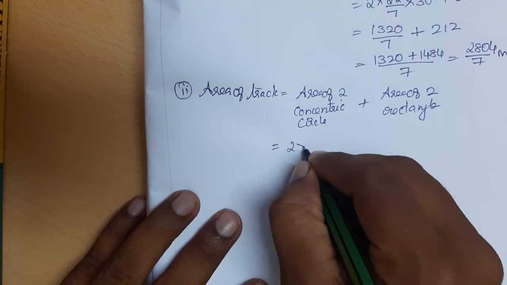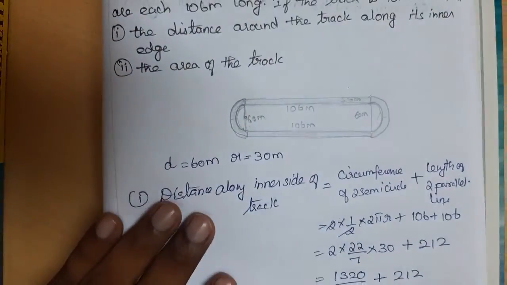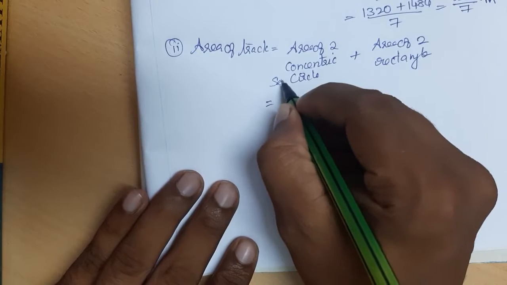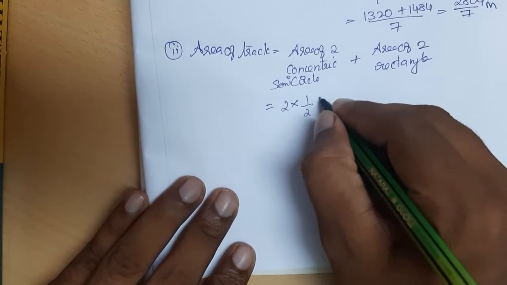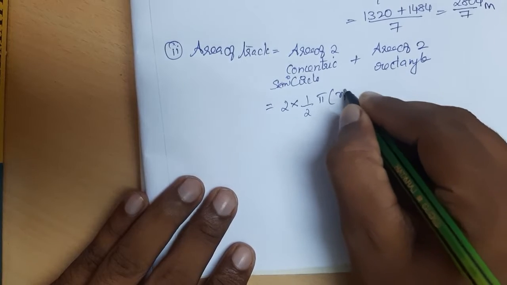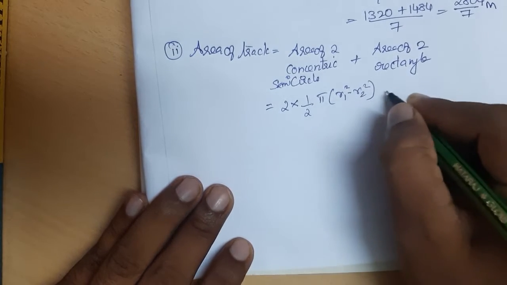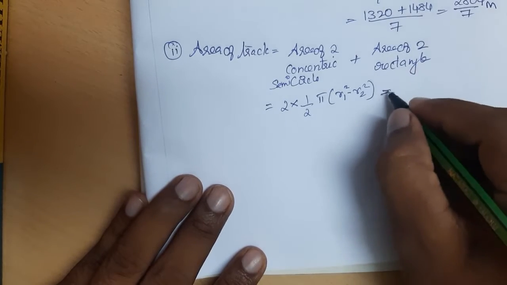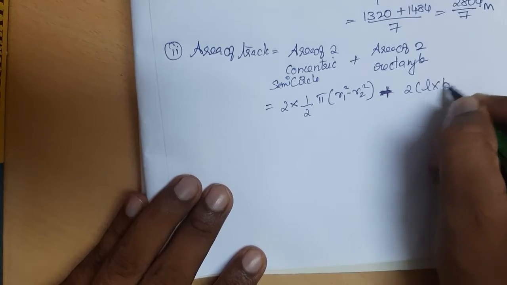So 2 into concentric, is it circle or semicircle? Two concentric semicircles, right? So 2 into half into the area, which is pi times r1 square minus r2 square, right? That's the concentric circle formula. And the area of two rectangles is 2 into L into B.